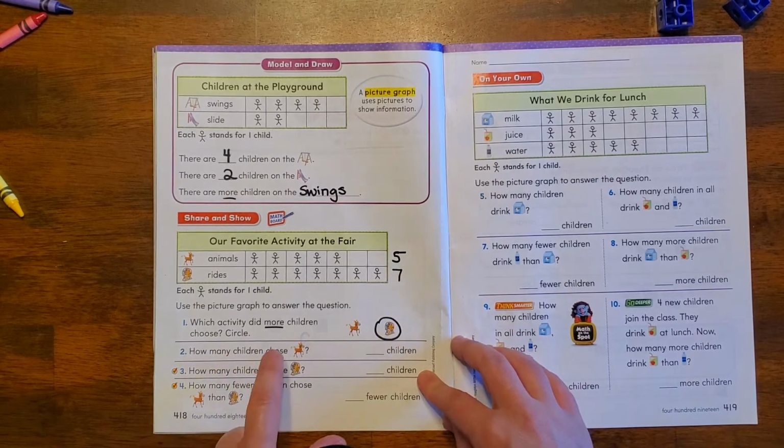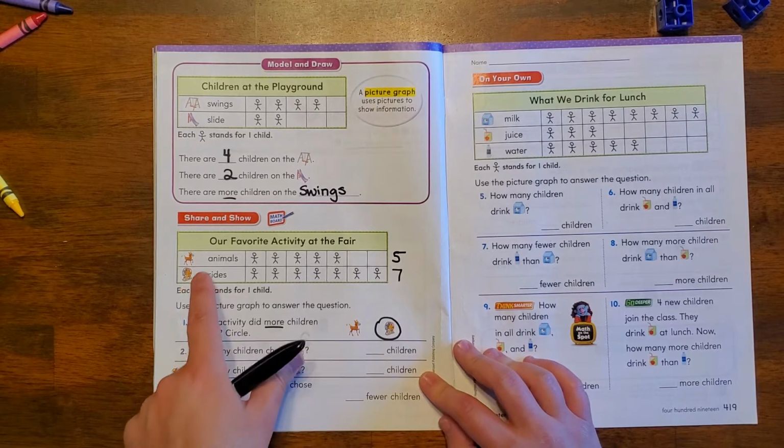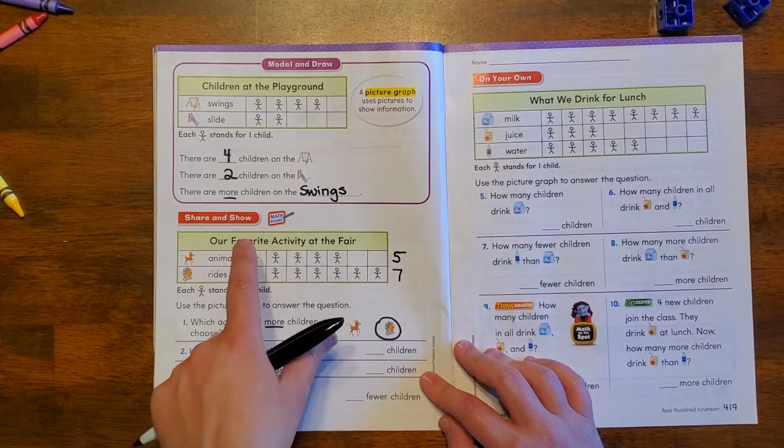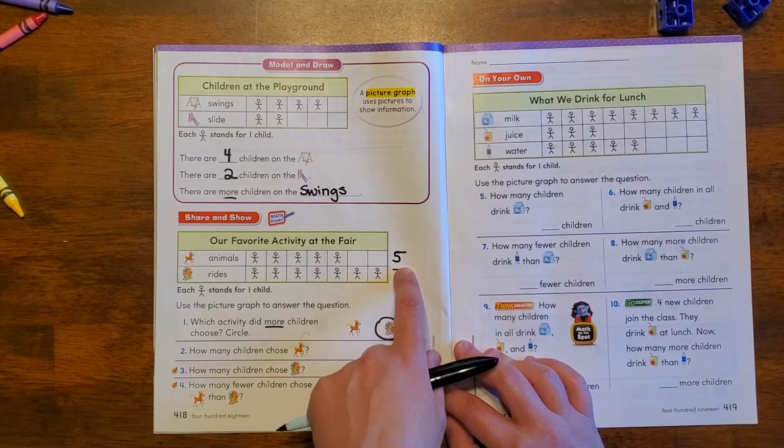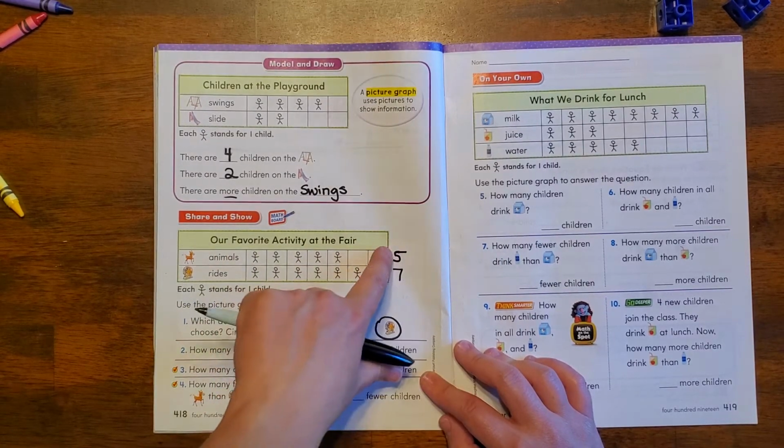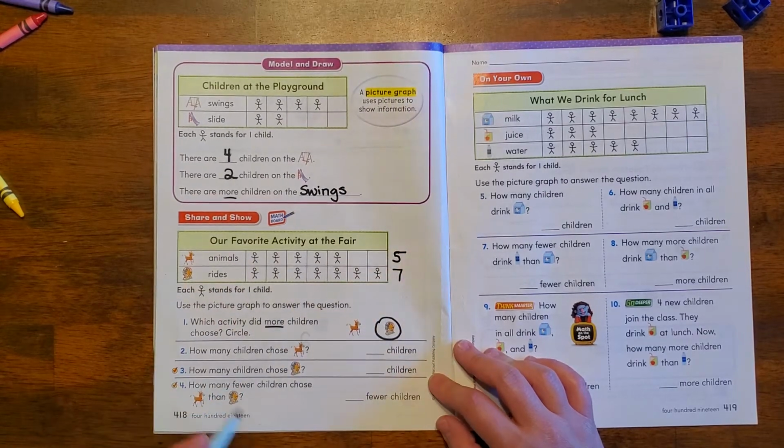How many children chose animals? So we look at our graph, we can either count 1, 2, 3, 4, 5, or if we've written it here ahead of time, then we can just look at the numbers. Oh, 5 kids like the animals.